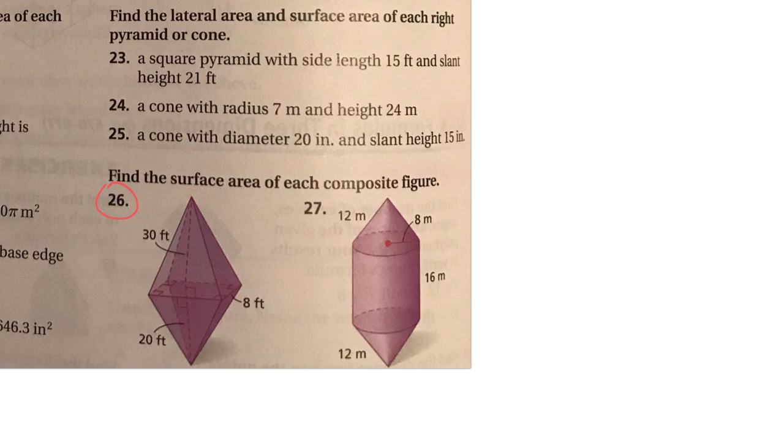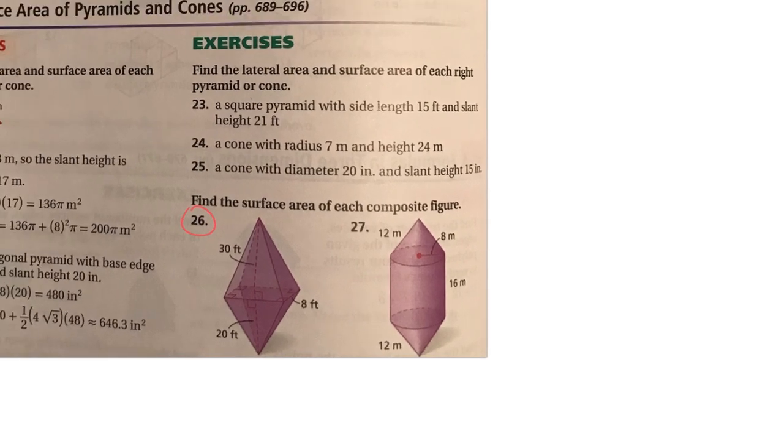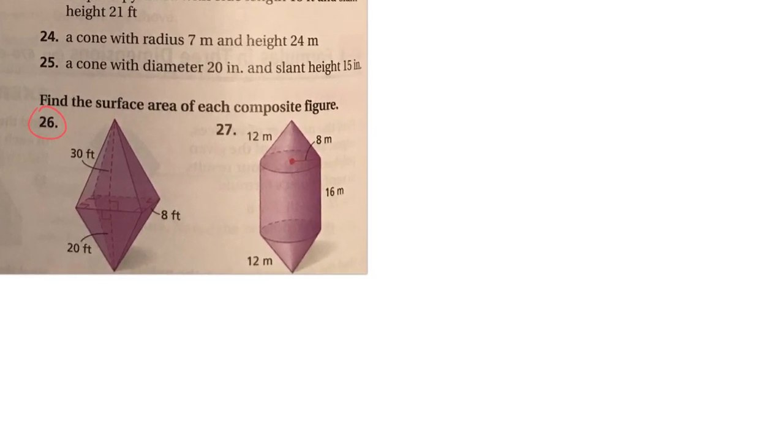It's going to be the surface area, we could say all the way around, but not including the base itself. So I'm sort of a fan of using big picture views. So we have the lateral area of the top plus the lateral area of the bottom, and that's going to be our answer.